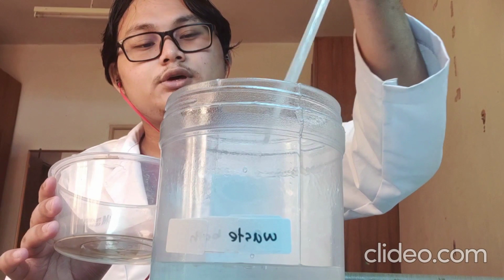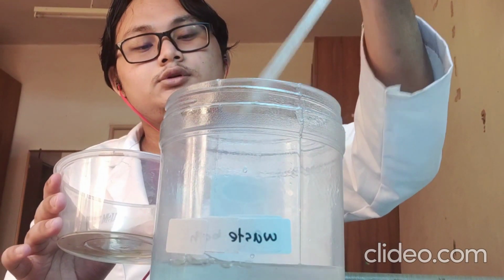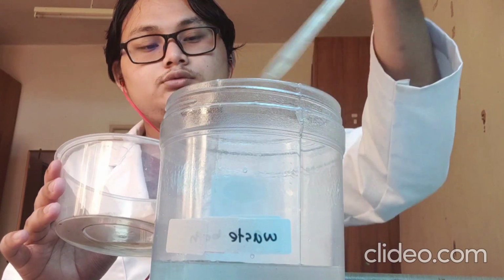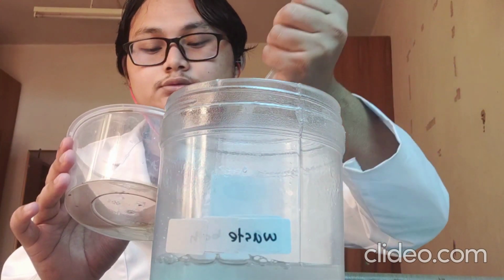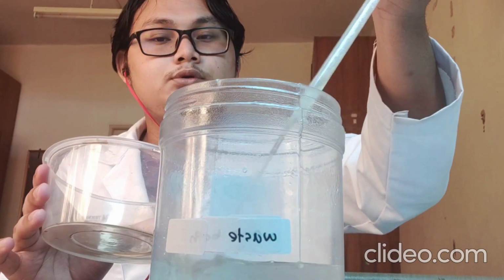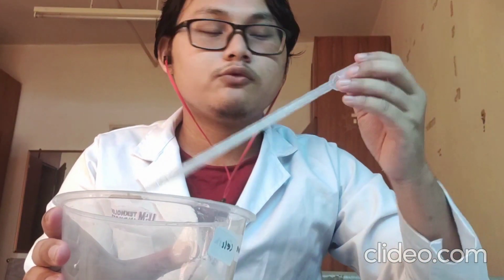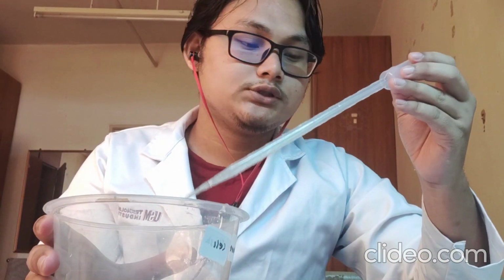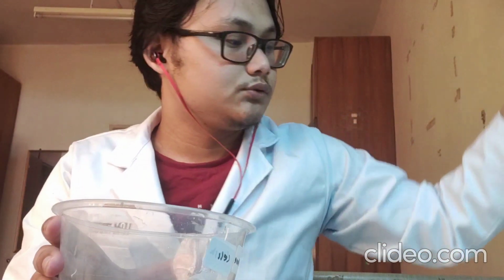Remember to do it a second time to remove all the remaining media. After we remove all the medium from the cell culture, we can throw away the pipette tubes.